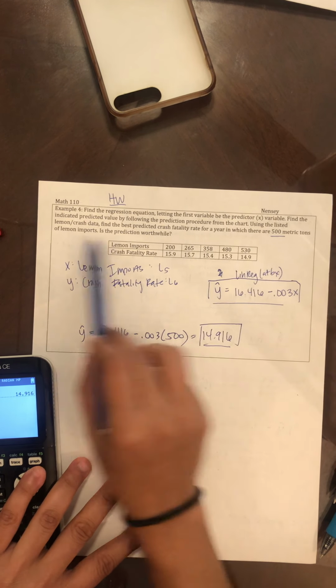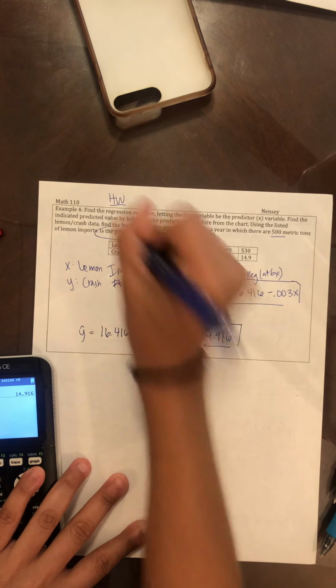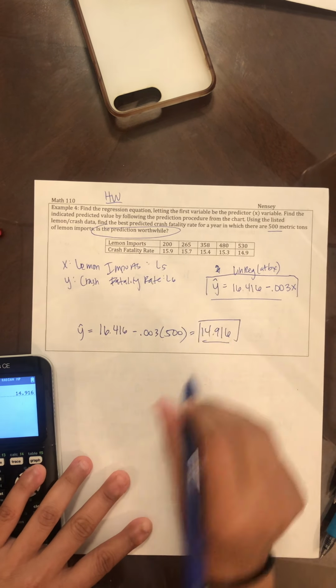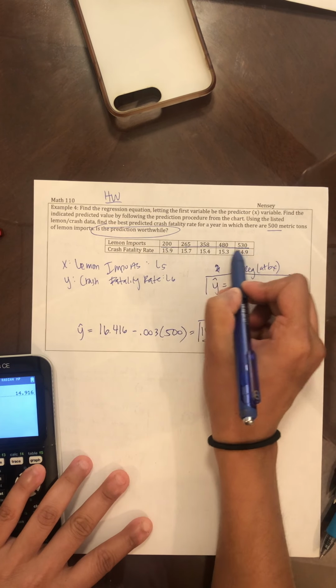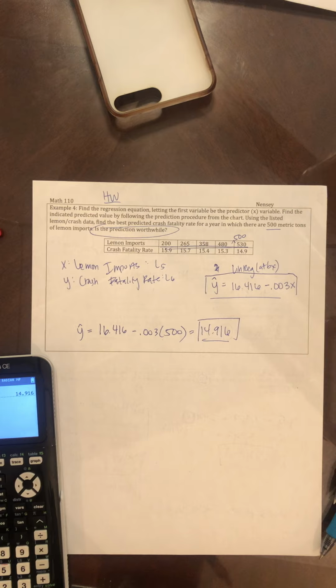Okay, so it's asking, using the listed lemon crash data, find the best predicted crash fatality rate for a year in which there are 500 metric tons of lemon imports. Is this prediction worthwhile? This is the last part I have to answer. Now, if you think about it, is 500 within this graph? Yes, 500 happens to be right here. So is this a good prediction?